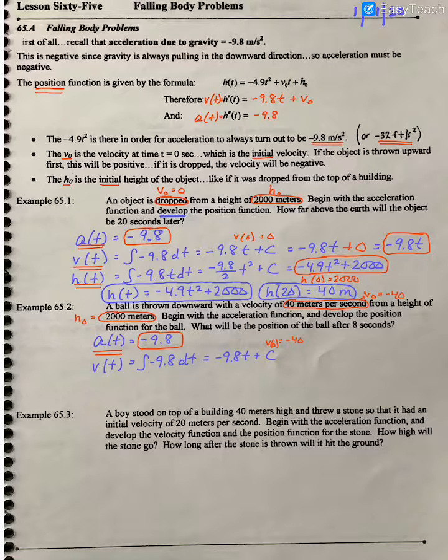And so when you plug in, let me rewrite that. V naught, or v of 0, is negative 40. And so if you plug in 0 there, we will end up finding c to be negative 40. And so we end up with our equation being negative 9.8t. It's plus c, but c is negative 40, so minus 40. That is our velocity formula.